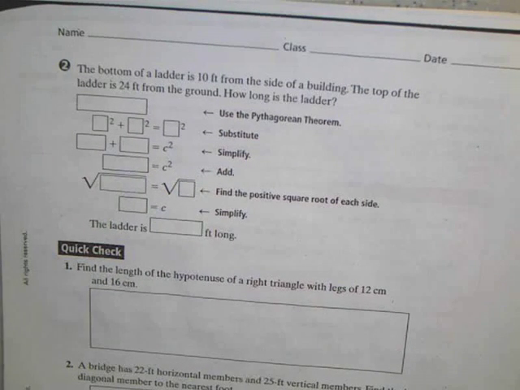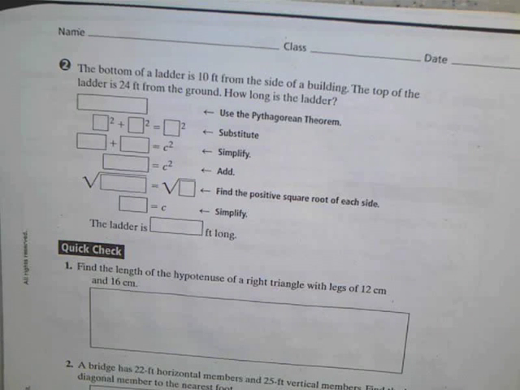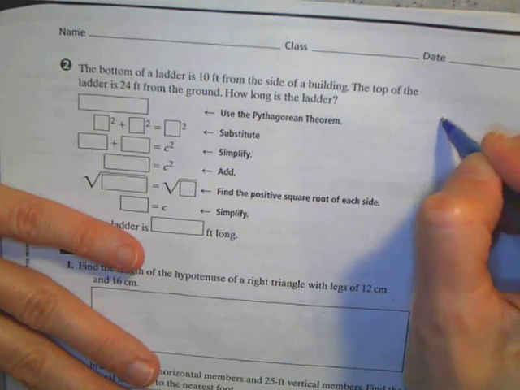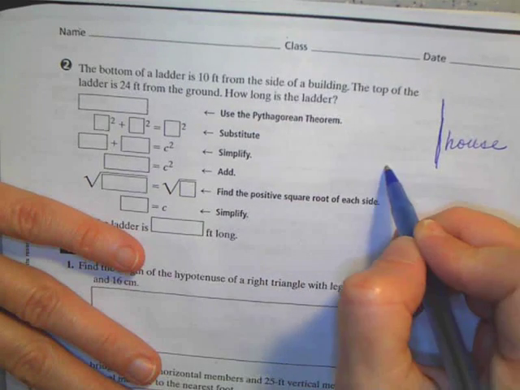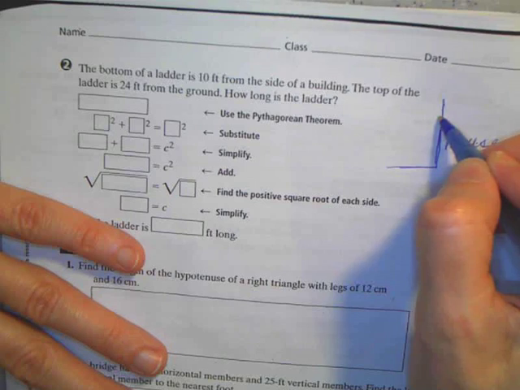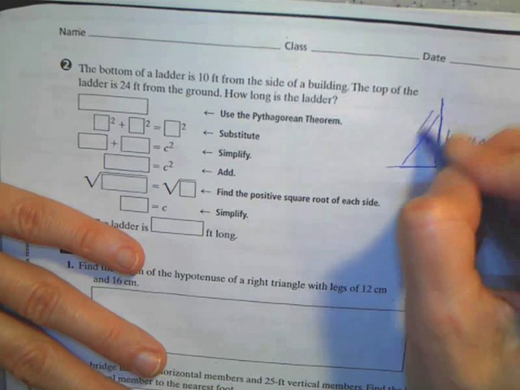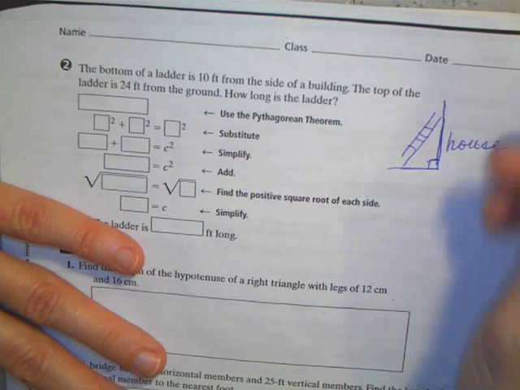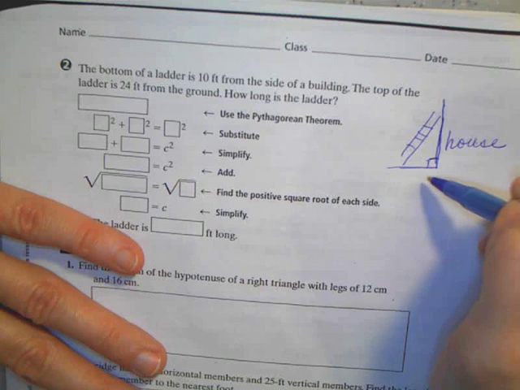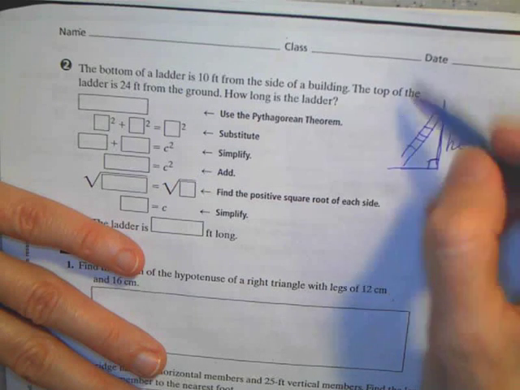The bottom of a ladder is 10 feet from the side of a building. The top of the ladder is 24 feet from the ground. How long is the ladder? Okay, now you might find it helpful to draw a sketch, because what it's doing here is you're basically thinking of the ladder as the hypotenuse of a right triangle, where the house and the ground form the legs of the triangle and the ladder is the hypotenuse.